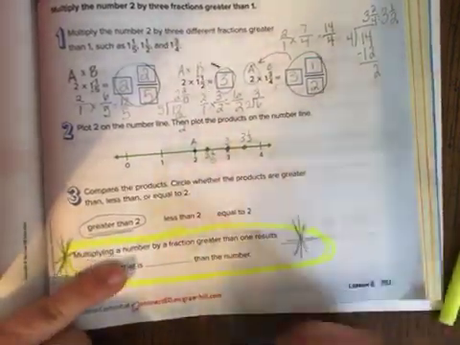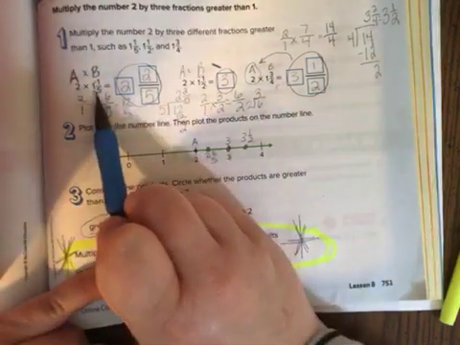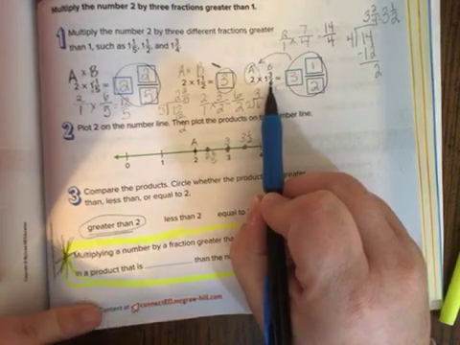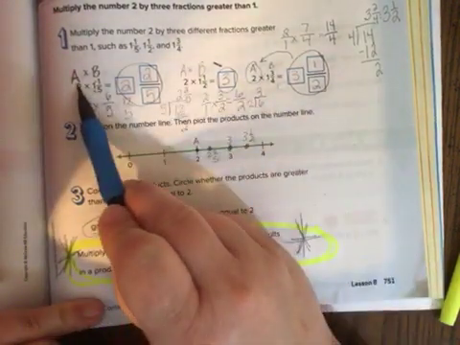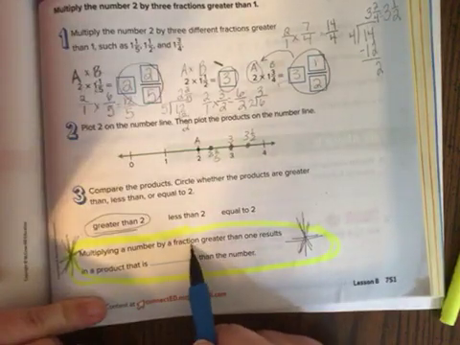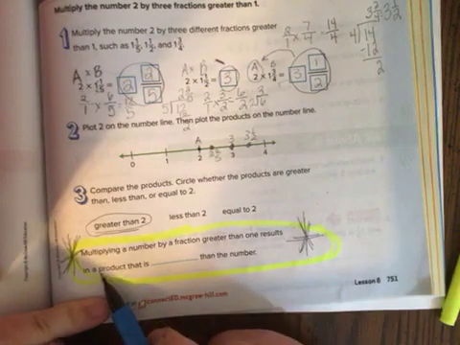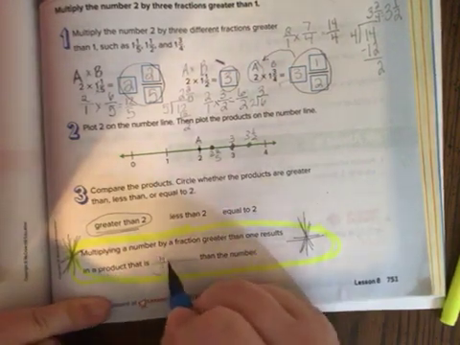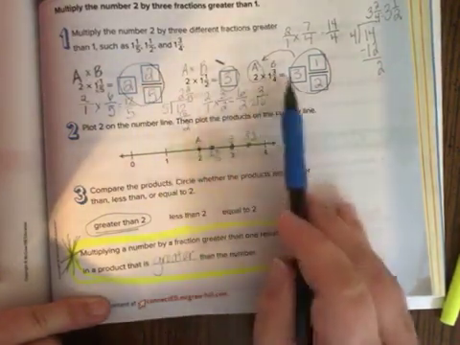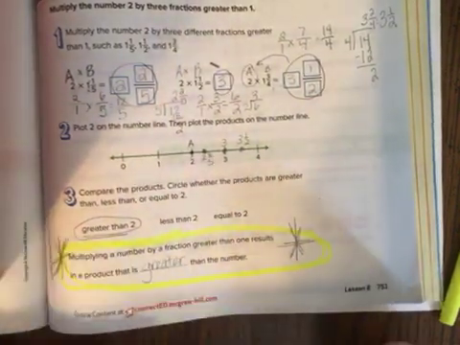Multiply a number by a fraction greater than 1. Do you remember how factor B was larger than 1 in all 3 examples? So when you take a factor like 2 and multiply it times a fraction greater than 1, the product is greater than the number. Remember, all 3 products were greater than that first number of 2 in this example.